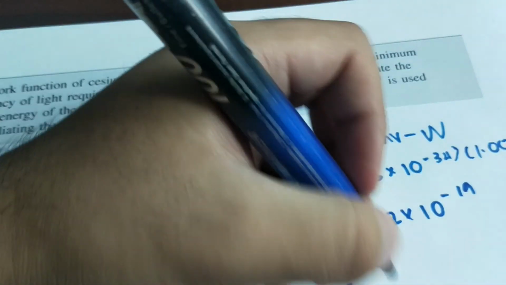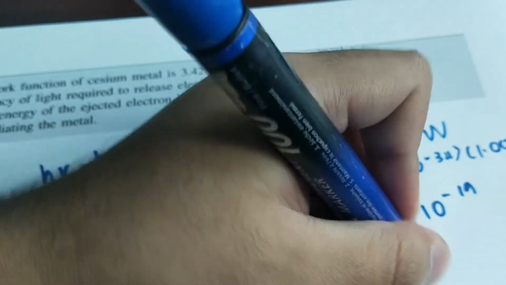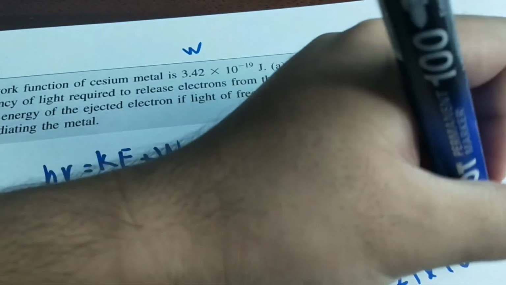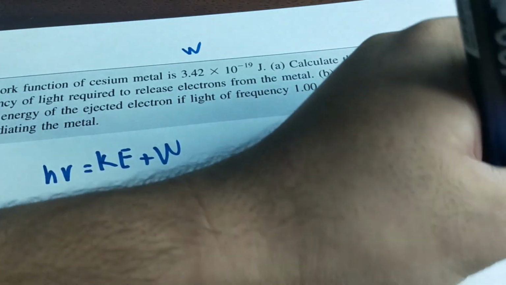The answer you will get is 3.21 times 10 to the power of negative 19 joules.